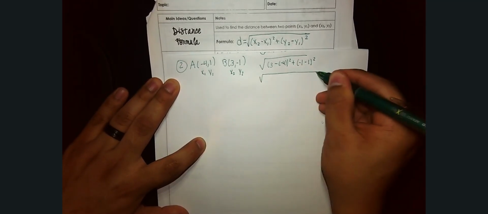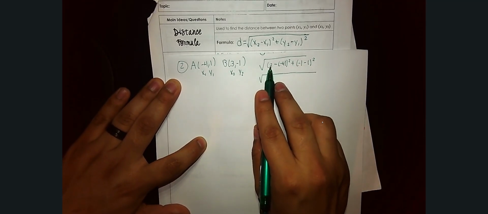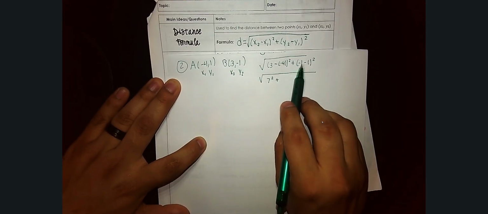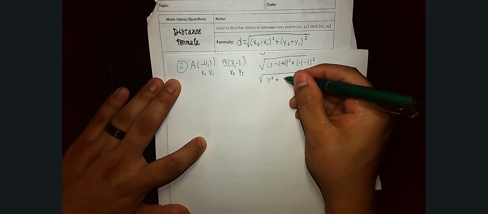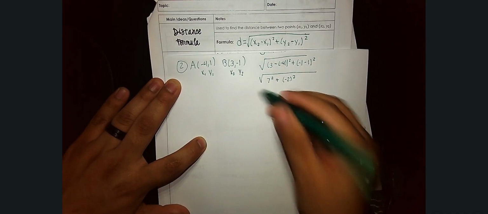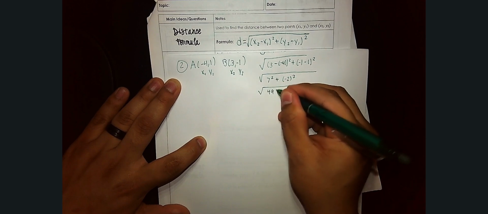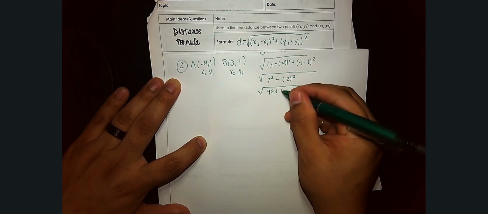If we simplify this, 3 minus -4 is the same as 3 plus 4, so that would be 7 squared, plus -1 minus 1 is -2, so -2 squared. Simplifying further, 7 squared is 49, plus -2 squared, which is 4.